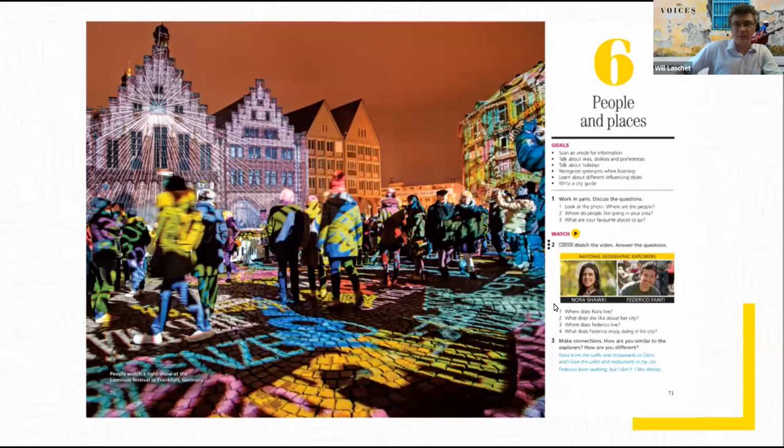Okay, so this is the unit we're looking at today called People and Places. And this is the opening spread. And we've got this really beautiful picture here of a light show, or it's actually called a Luminal Festival. And I'm just wondering, can any of you guess for me, where do you think this is? Where do you think this photo was taken?